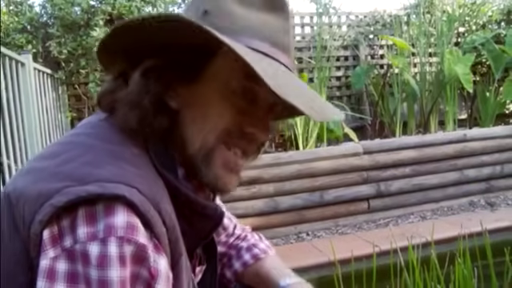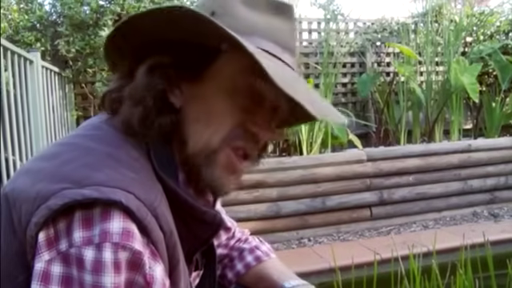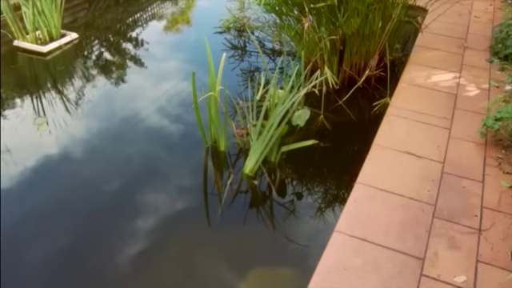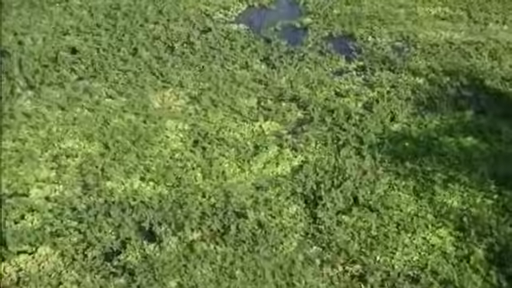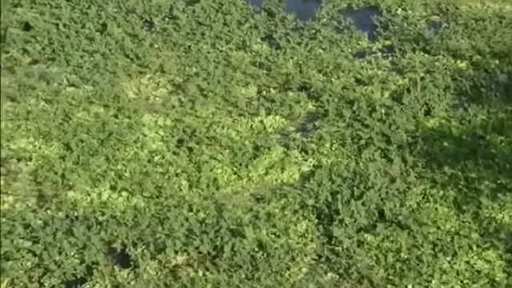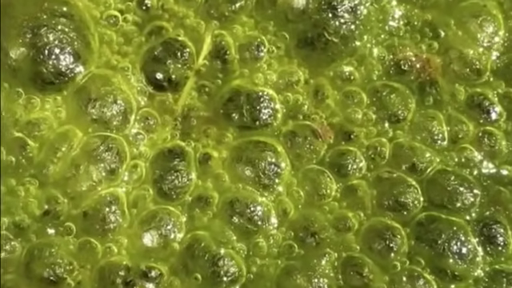That's algae, and most people with swimming pools fight against algae. They put chemicals in to stop algae. We're actually encouraging algae. Algae is one of the basic chains of life. It is the starting block of the building of life in a pond.